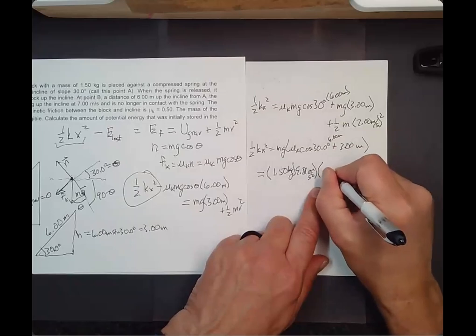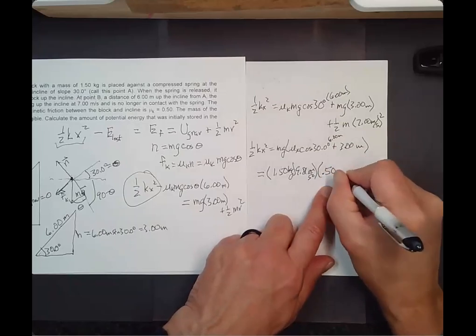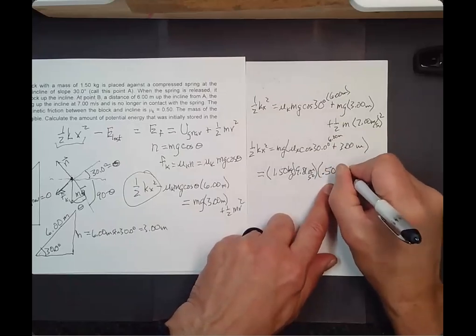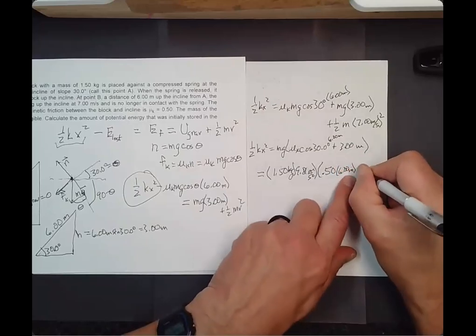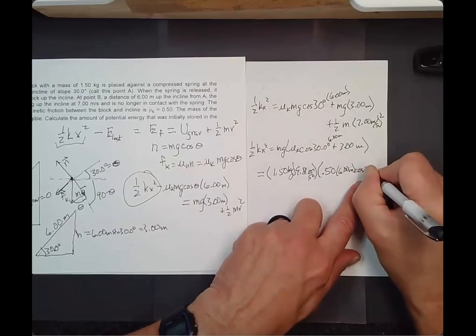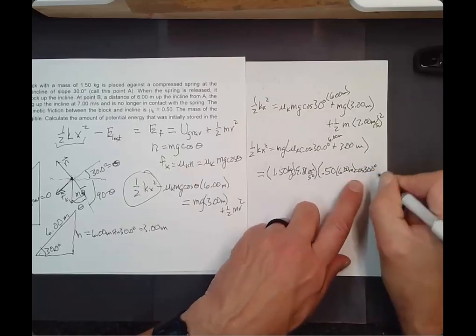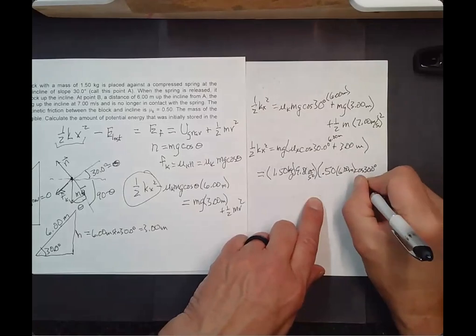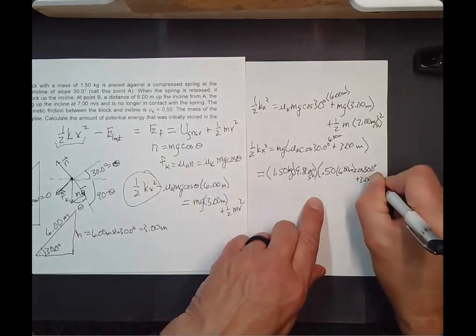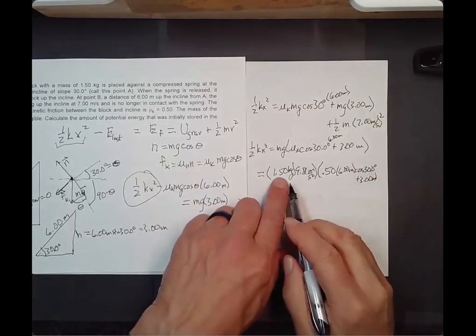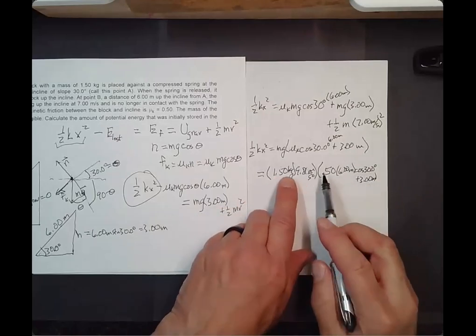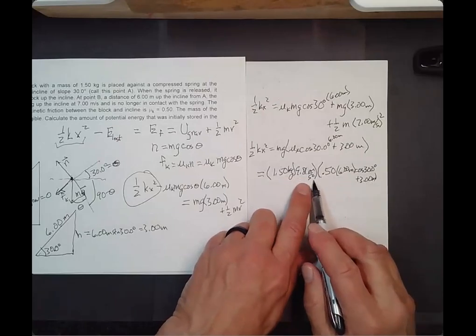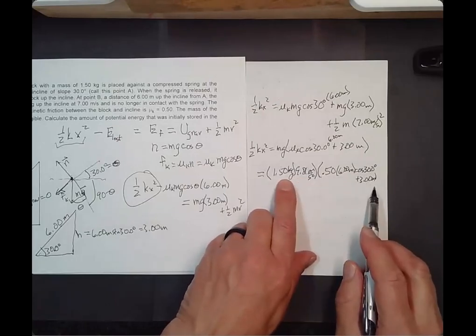It's dimensionless. 6.00 meters times cosine of 30, which is also dimensionless, plus 3.00 meters. So what'll we have? We'll have kilogram meters per second squared times meters, which makes it kilogram meters squared per second squared. Those are joules at least.